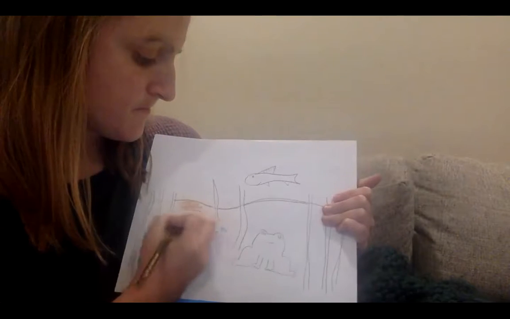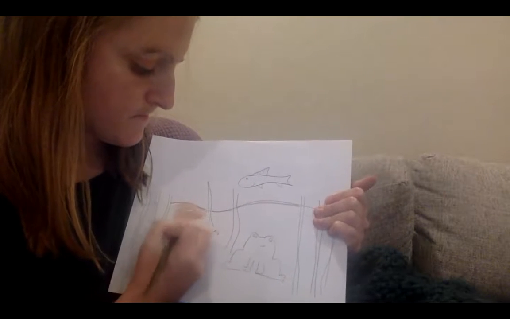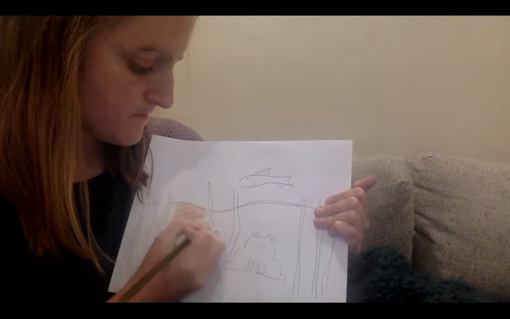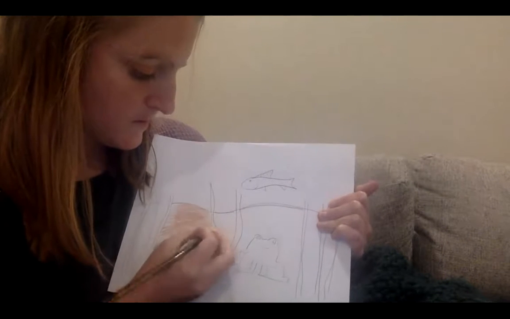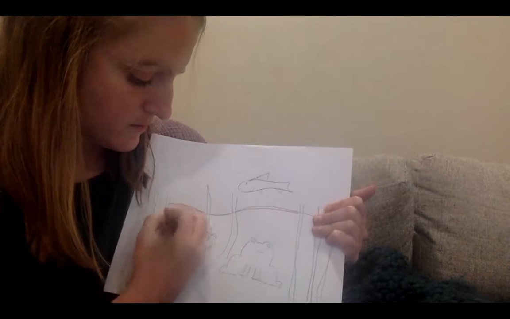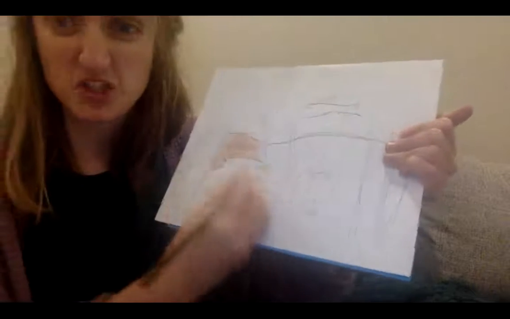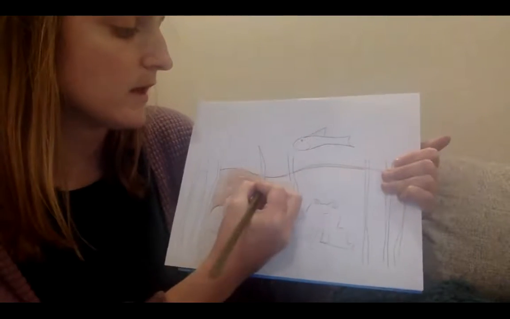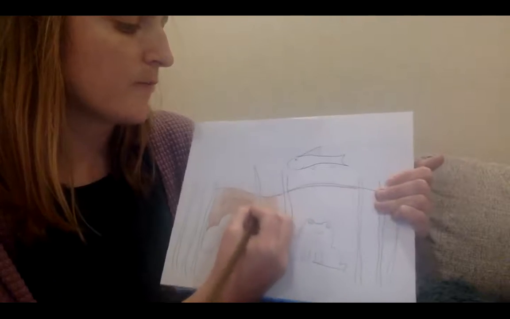And I start to shade in. And I go around my frog. I don't want to color the frog in brown, so I'm not gonna do big strokes. I'm gonna do nice small lines, nice small strokes. That helps me have more control.